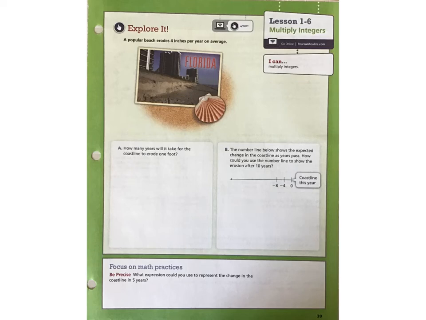Lesson 1-6, Multiply Integers. In this lesson, we're going to learn how to expand our knowledge about adding integers into the operation of multiplication. Let's take a quick look at the Explore It problem. A popular beach erodes 4 inches per year on average.